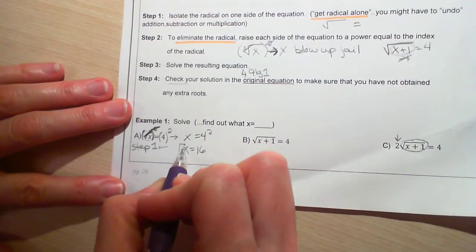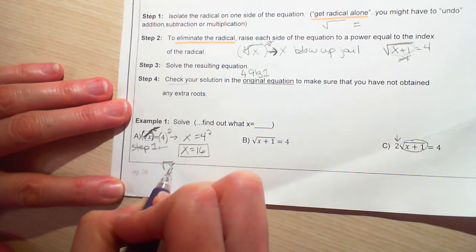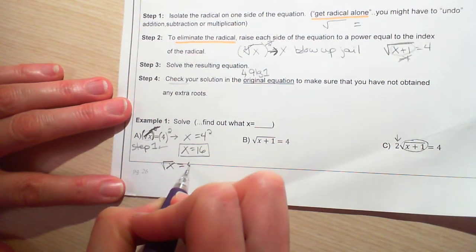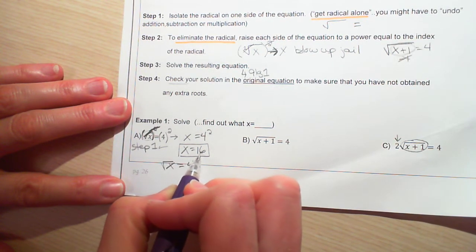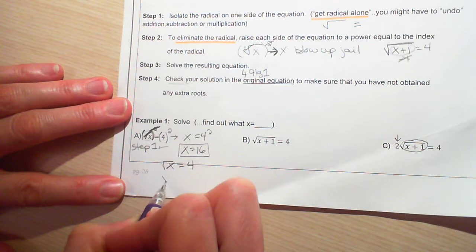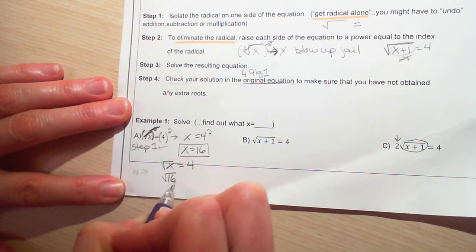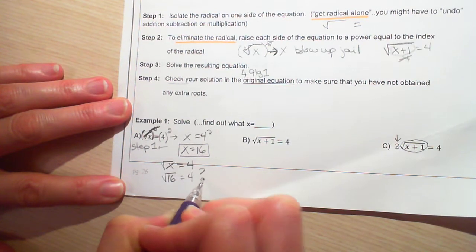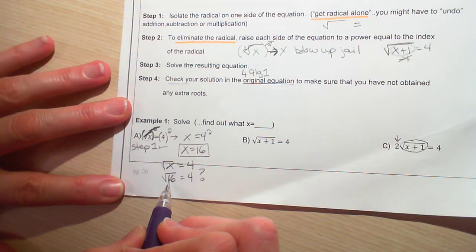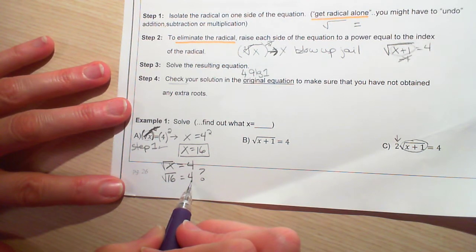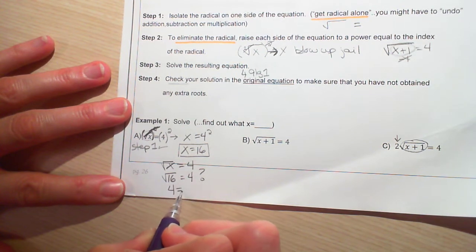Okay, and if we want to check this answer, we go back to our original equation, square root of x equals 4. And where there's an x, we're going to replace it with a 16. So in this equation, we're going to replace the x with a 16. And then what we're checking is, is this true? Is the number on the left side of the equal sign equal to the number on the right? Well, if you do a jailbreak on 16, you're going to get a 4.